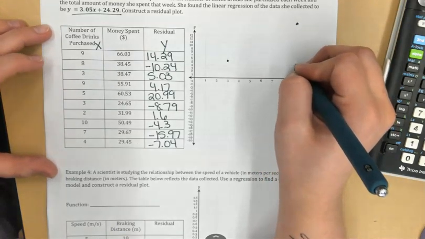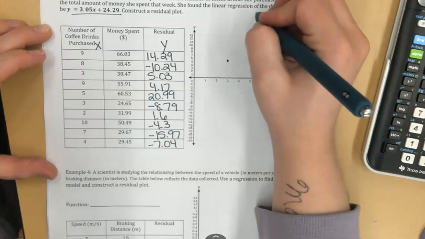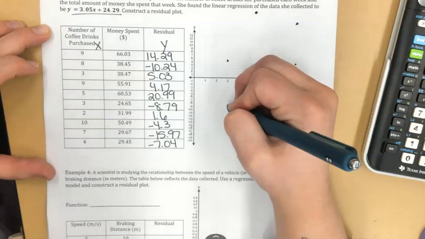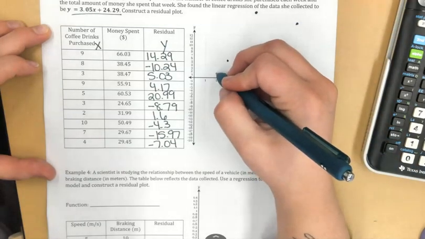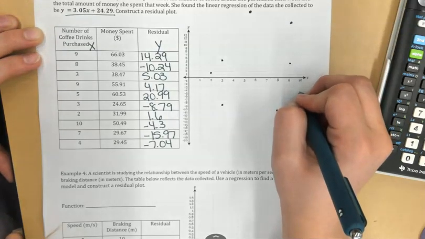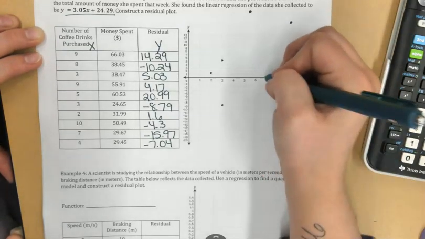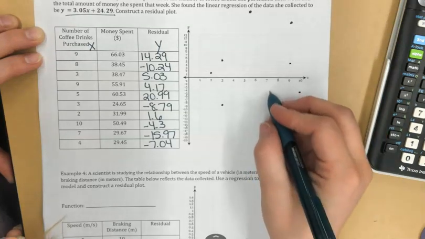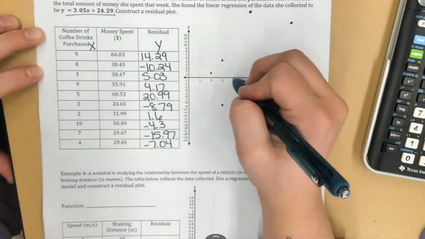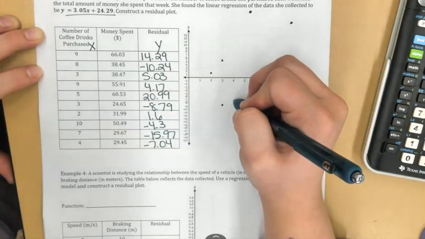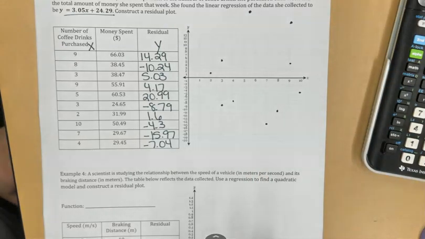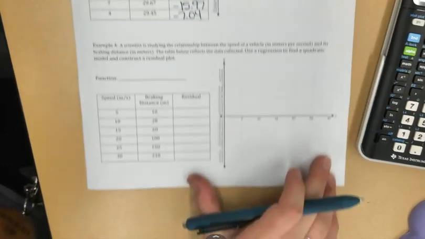And you are welcome to skip ahead if you don't want to sit here and watch me graph all of these. Okay, so there is my residual plot. Let's move on to example 4.